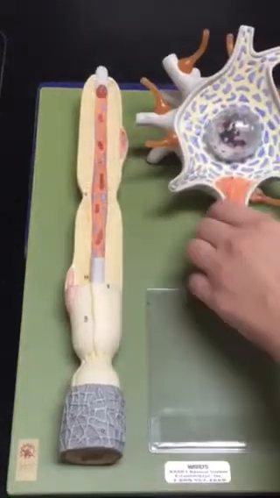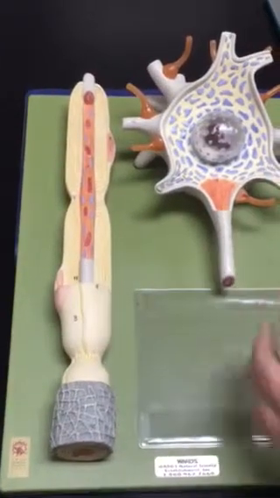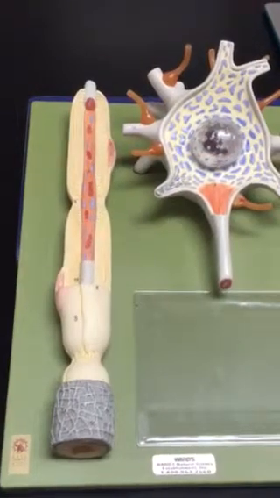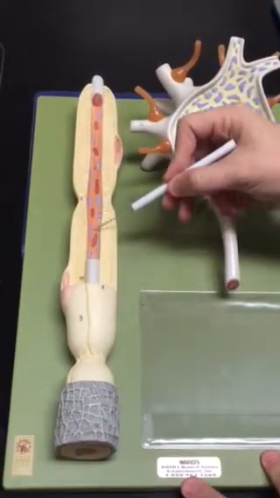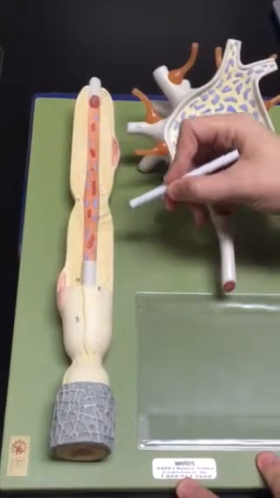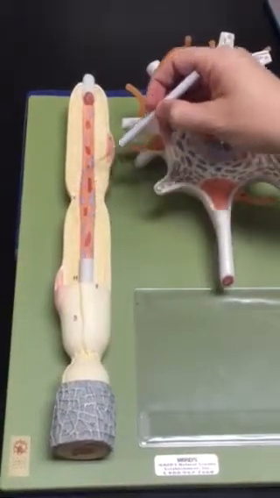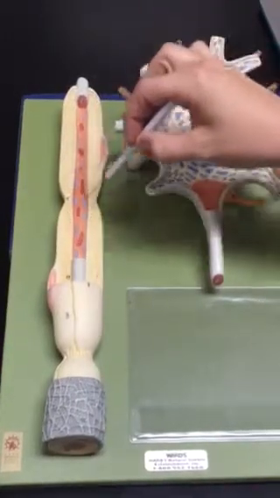So because the axon is just an extension of the cell body, this is all surrounded by a plasma membrane that we give a special name called the axolemma. And then all this stuff on the inside, you can see little mitochondria and other cellular organelles. This would be the axoplasm. So this is the axon going down the middle.